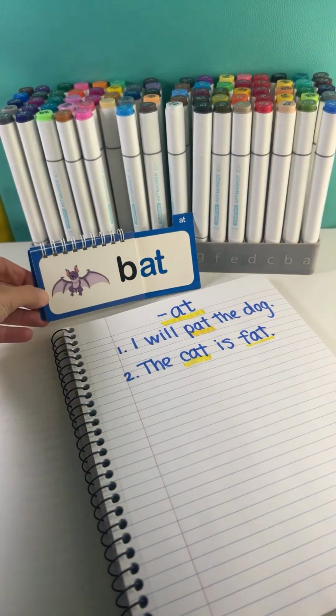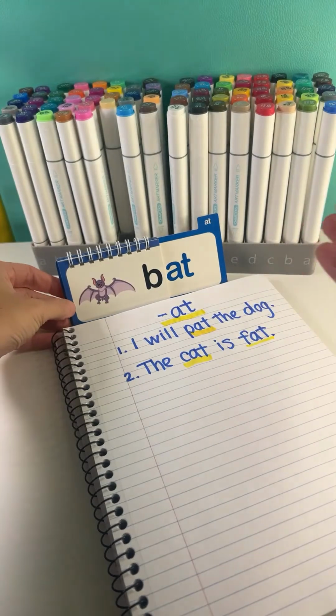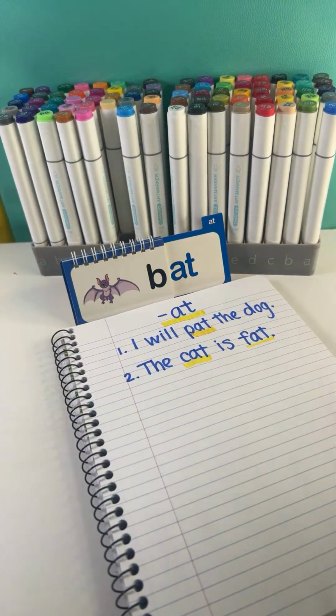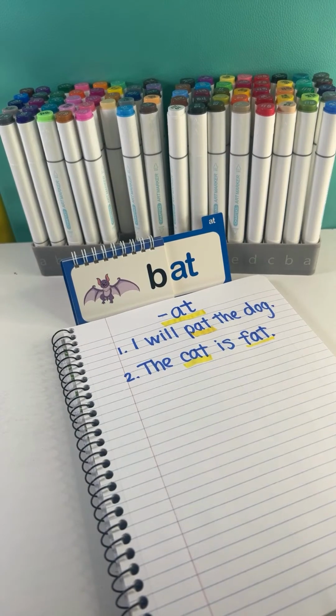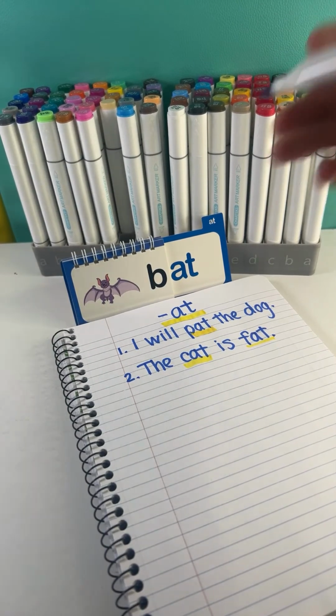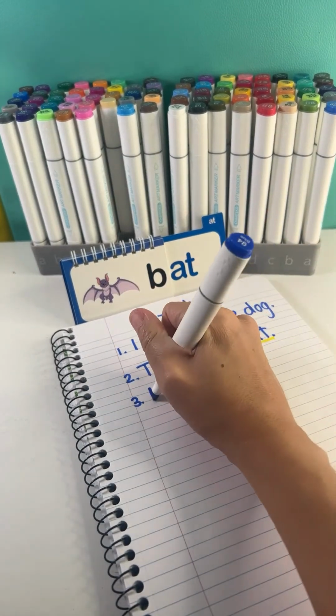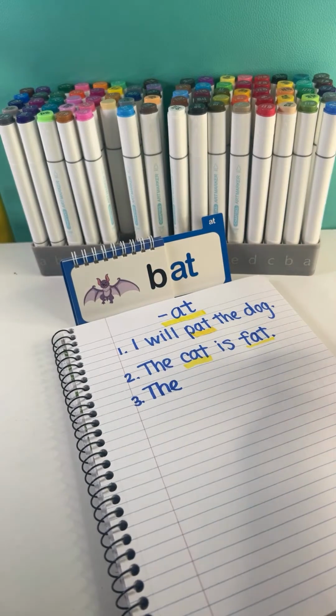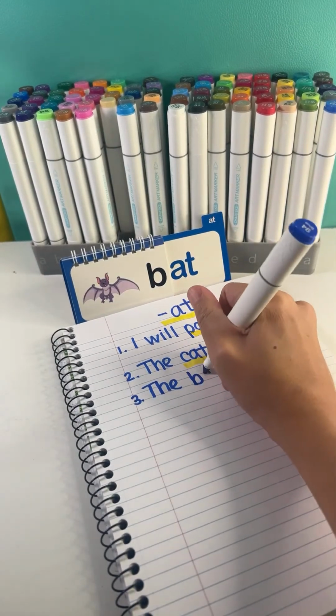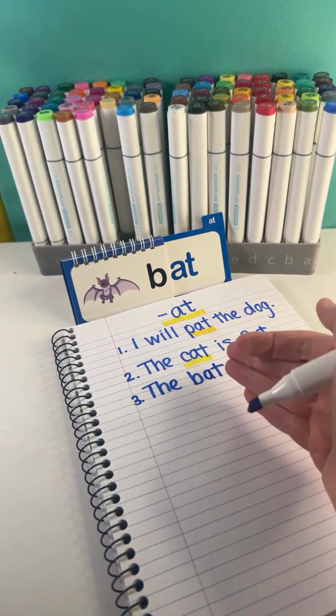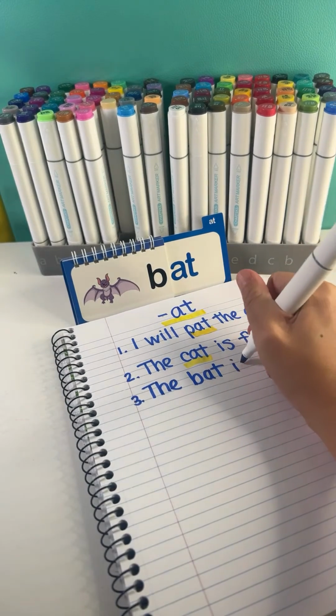Let's think of a sentence with the word bat. That bat looks purple, so we can say the bat is purple. So we'll say the bat, B-A-T, that's our at word, is purple.